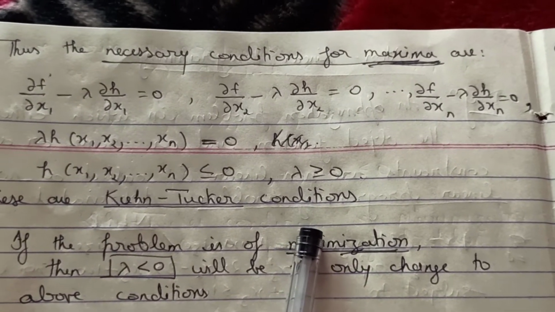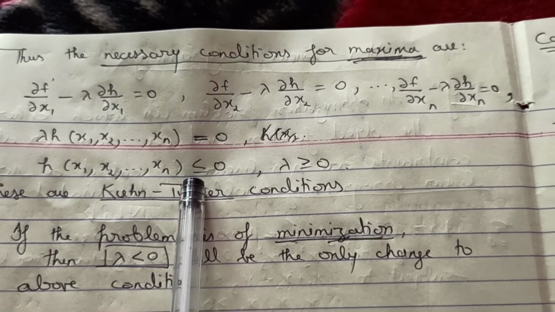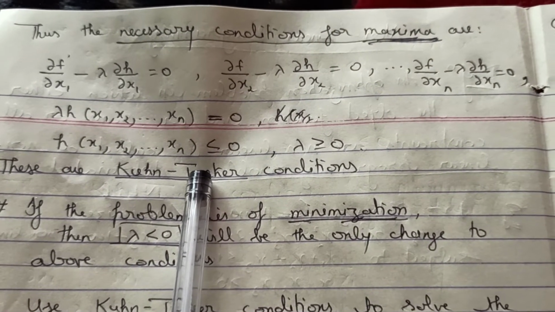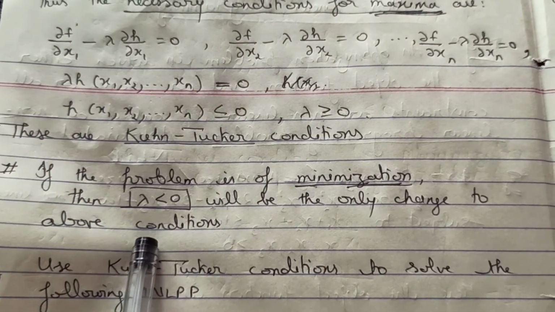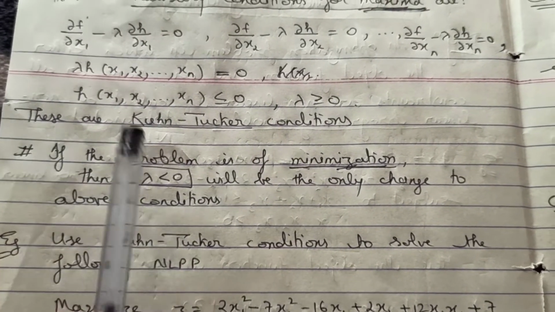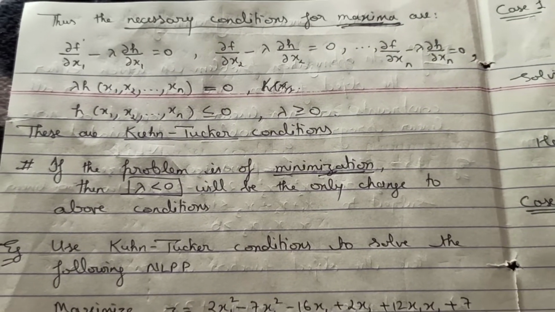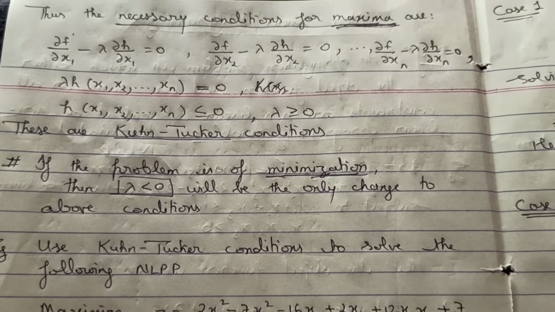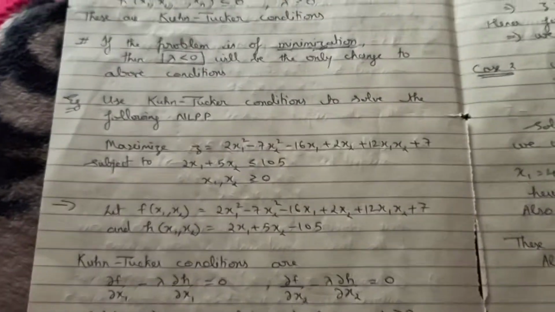But if it is a minimization problem, then everything else will be the same, and the constraints will be of the not-less-than-or-equal-to type. The only change will be, instead of lambda greater than or equal to 0, it will be lambda smaller than 0. All other conditions will be the same for a minimization problem. So this was Kuhn Tucker's conditions for maximization and minimization when only one constraint is given and n variables are there. So now we will see one problem.